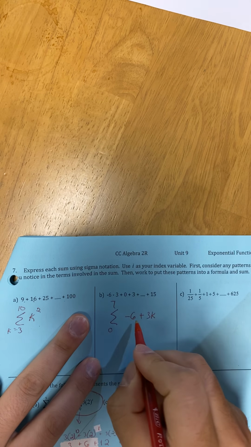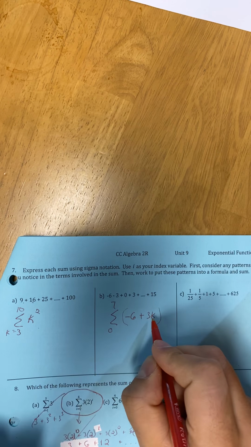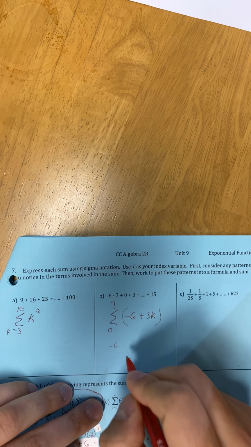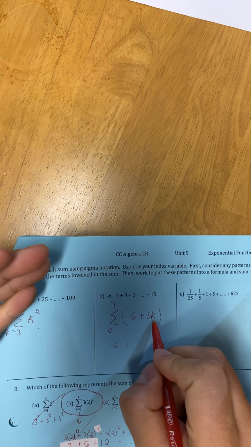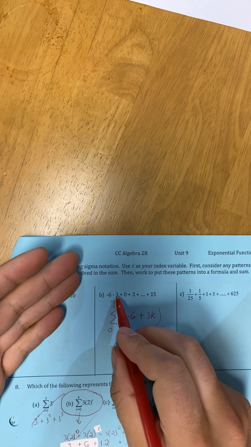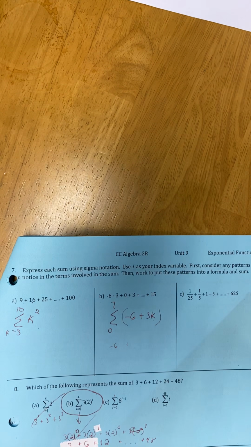So if I plug in 0, I get negative 6 plus 0, which is negative 6. If I plug in 1, that's negative 6 plus 3, negative 3. If I plug in 2, so forth and so on. If I plug in 7, that's negative 6 plus 3 times 7, which is 15.